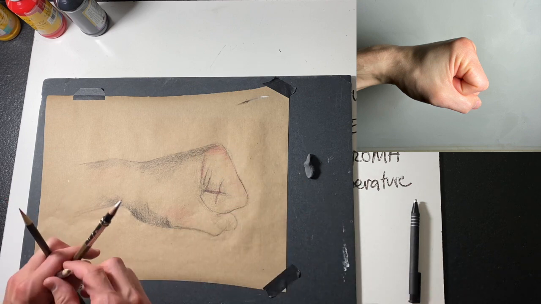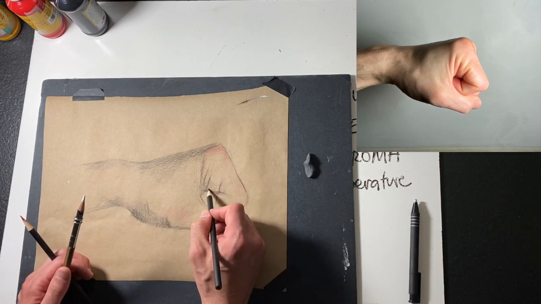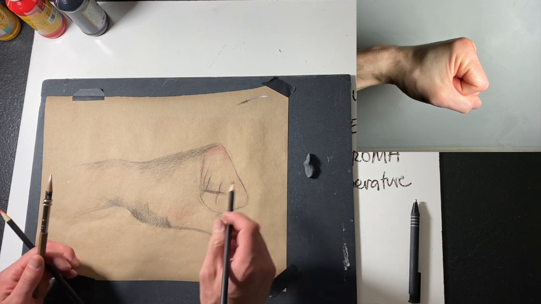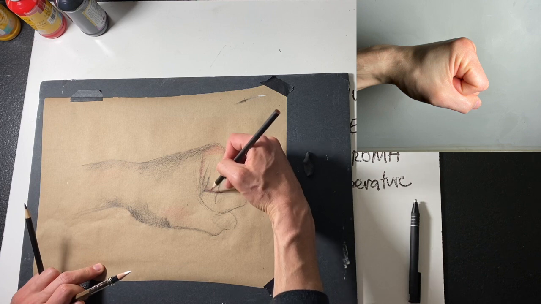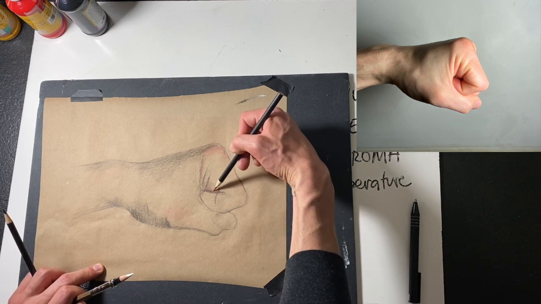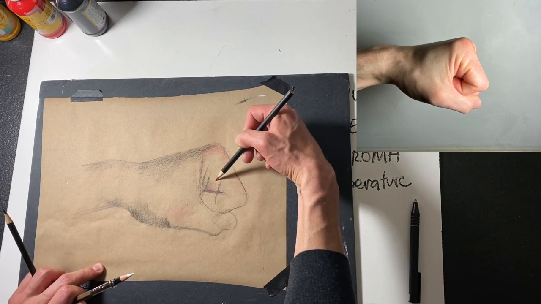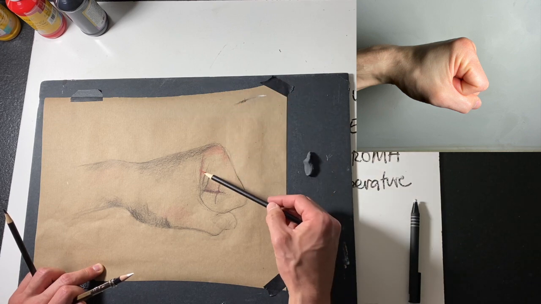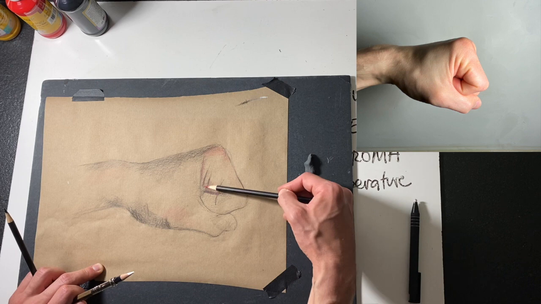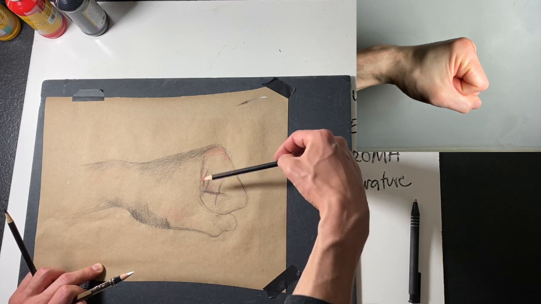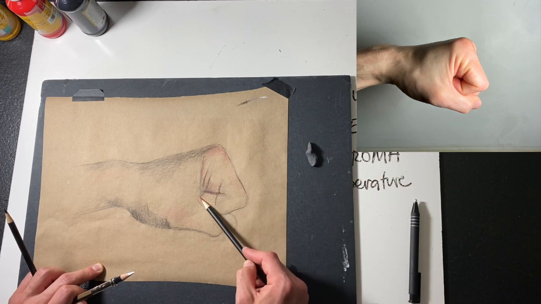So I got the value with the black, and now I'm losing a little bit of it because the red's a little bit lighter, but at least it's warming it up, so it's not just a cold dead hole in there. And then we'll pull out some of the halftones in red. Same thing up here, starting with those creases. This is a great example. There's a lot of ruddiness in this finger.